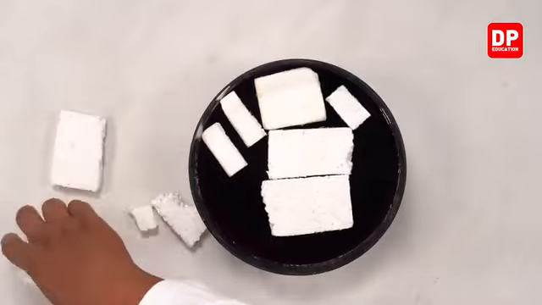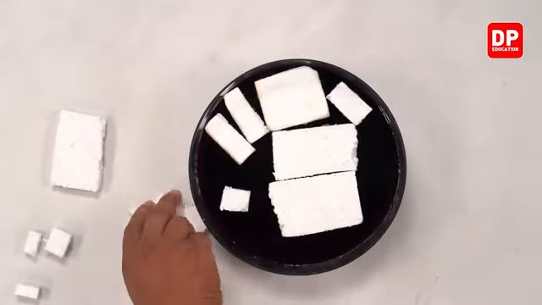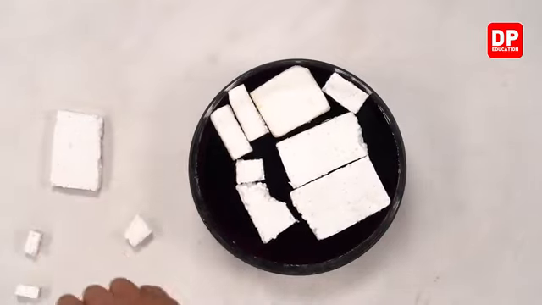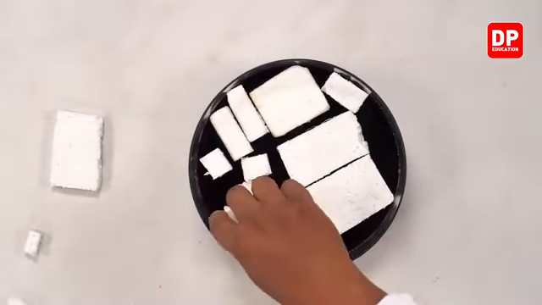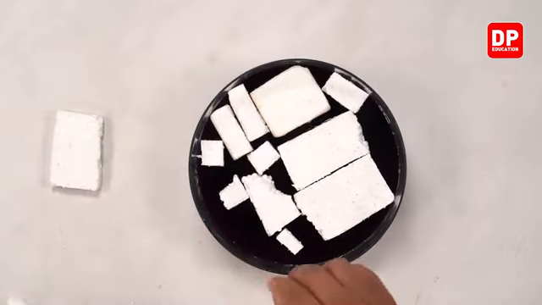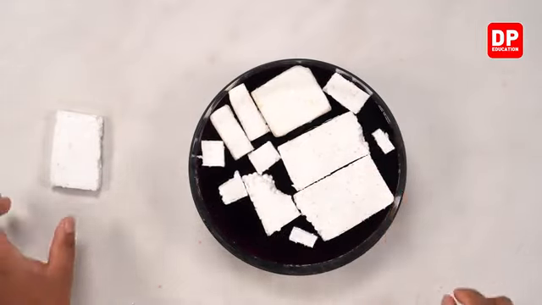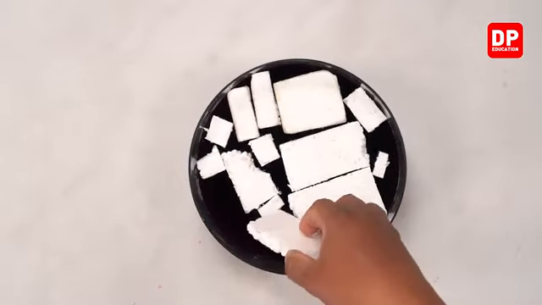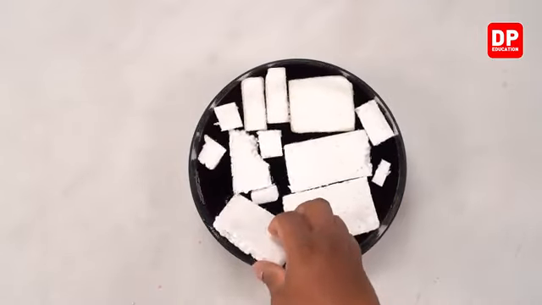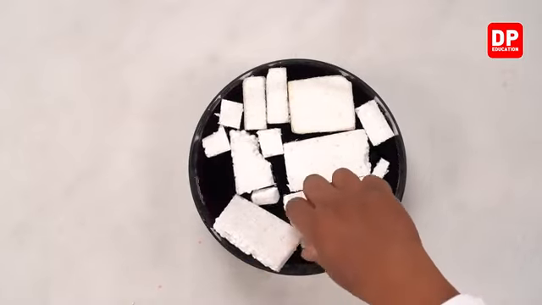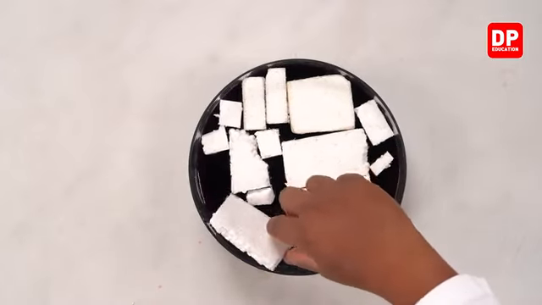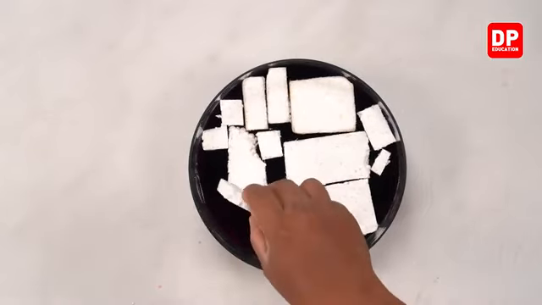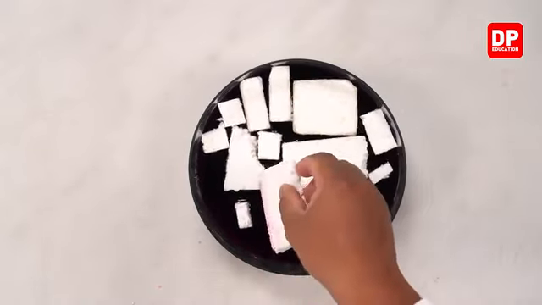And my dear children, these rigiform sheets are now indicating the tectonic plates.